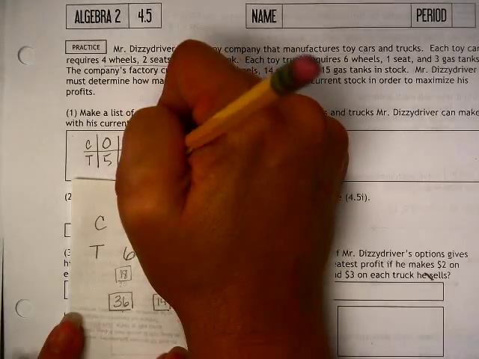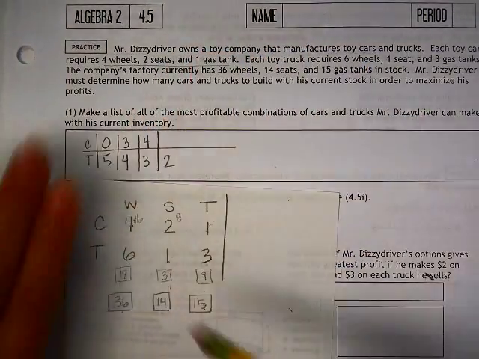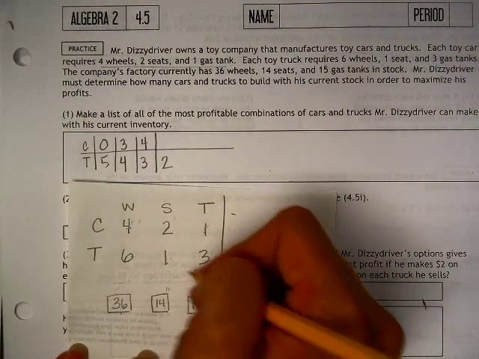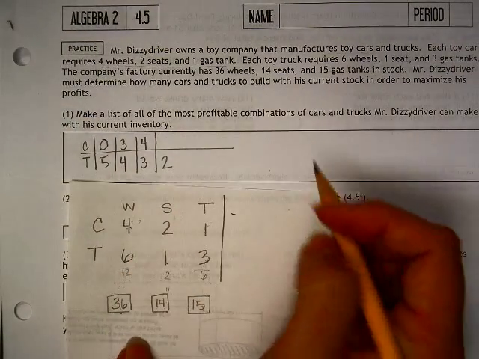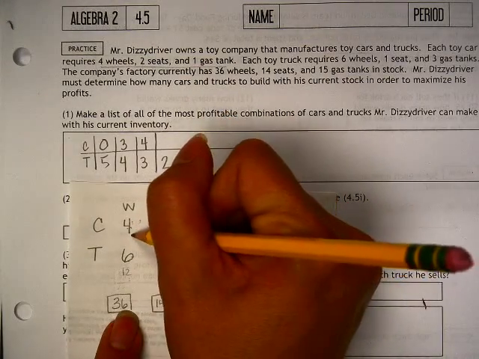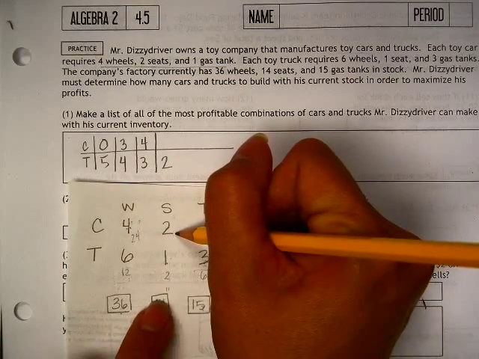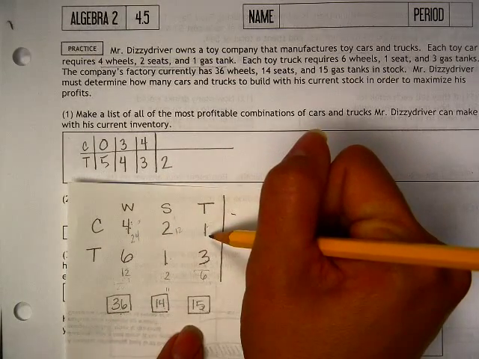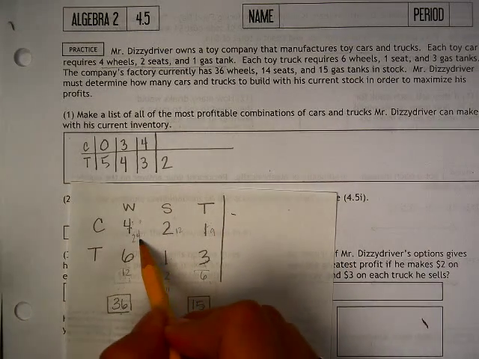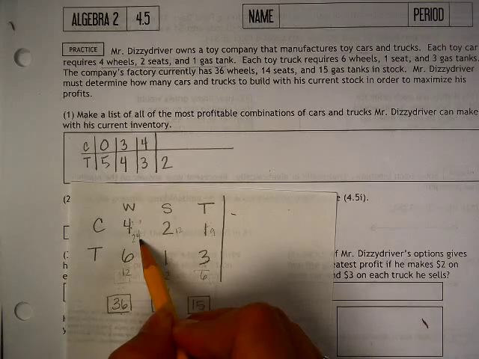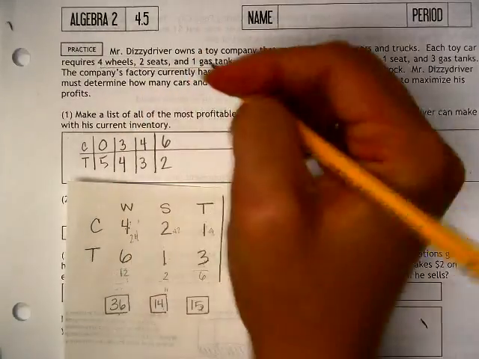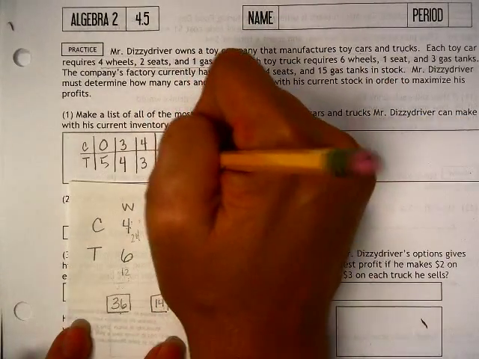All right, so let's keep going. If I made 2 trucks, we'll start the math over again, I would have used up 6 of those, 2 of those, and 12 of those, which means I have 24 left over, 12 left over, and 9 left over. So here that looks like I could have 6 cars would fit in there, 6 in there, 6 in there, so that's cool. Let's try 1 truck.